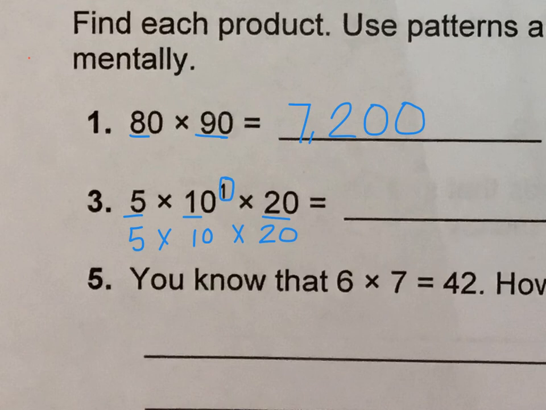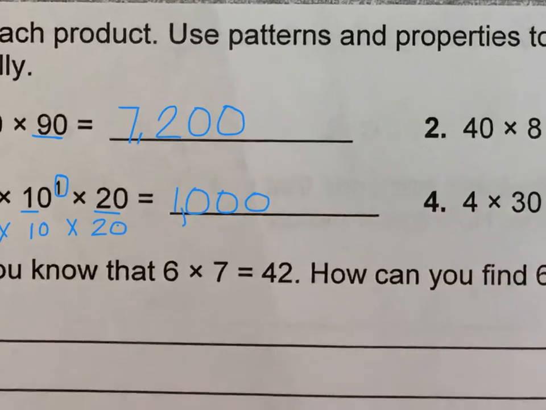5 times 2? 10. Okay, now let's count and see how many zeros we need to add. 1, 2. So my answer would be 1,000. All right, let's take a look at another example together.